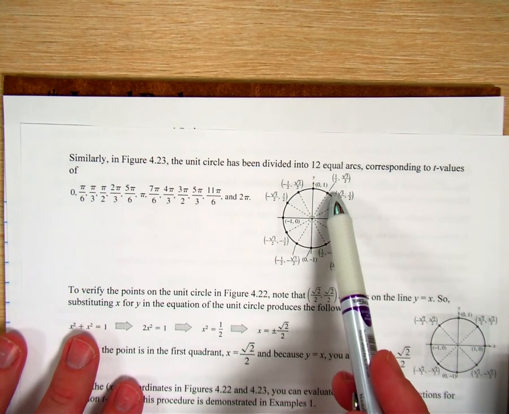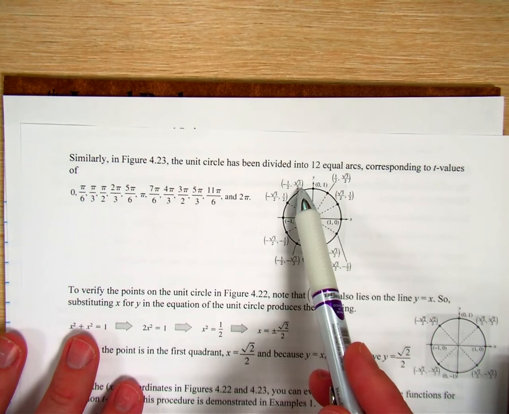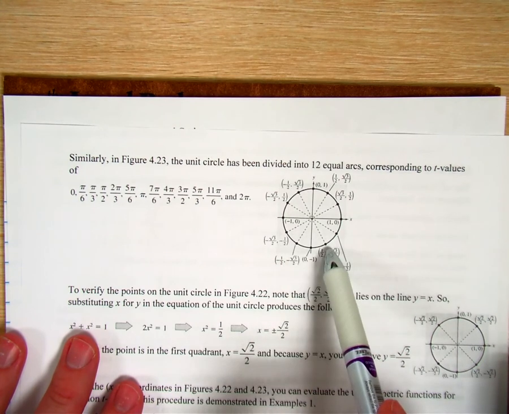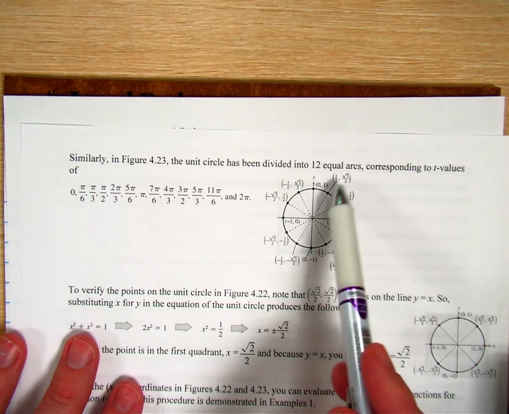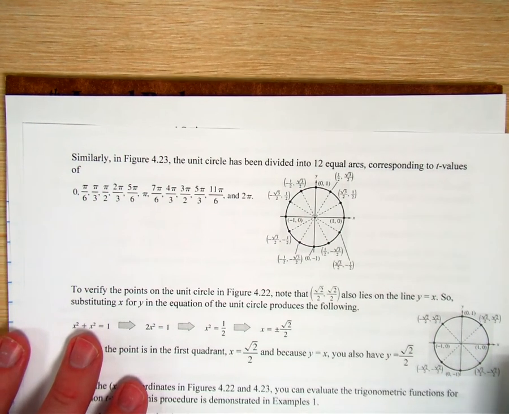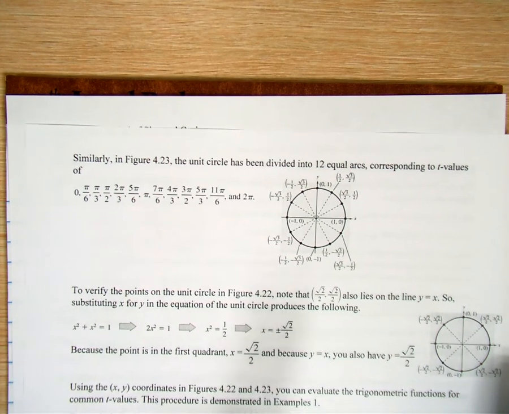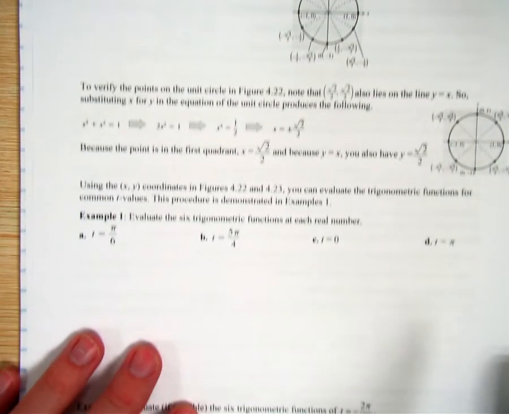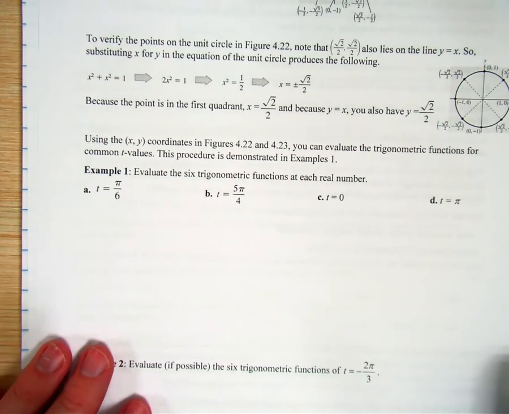For the pi over 3 positions, 1 pi over 3, 2 pi over 3, 4 pi over 3, 5 pi over 3, it's flip-flopped. The half is in the x position, and the radical 3 over 2 is in the y position. And again, you just have to remember the negatives. So let the fun begin.